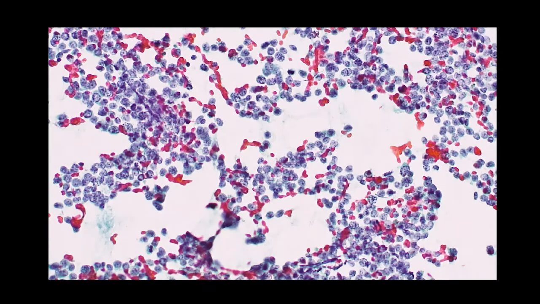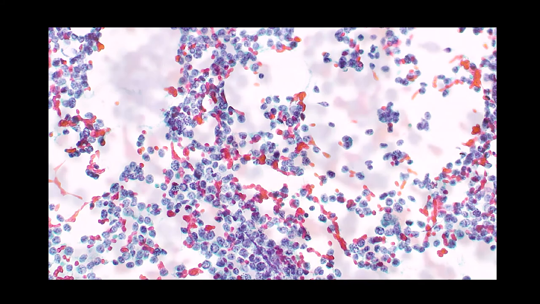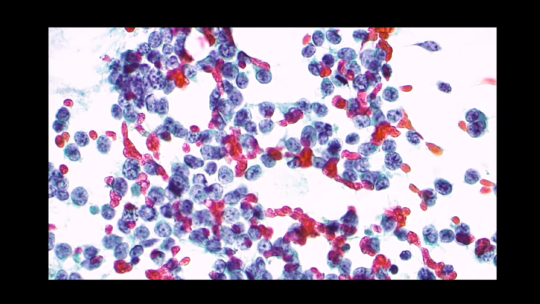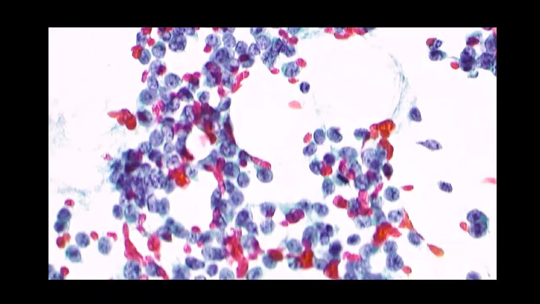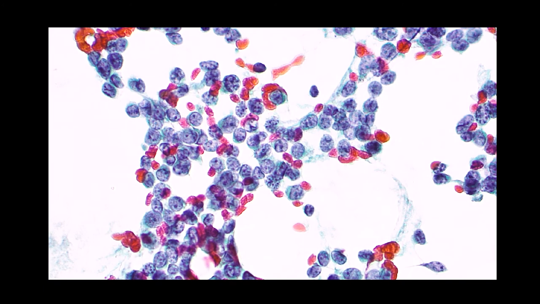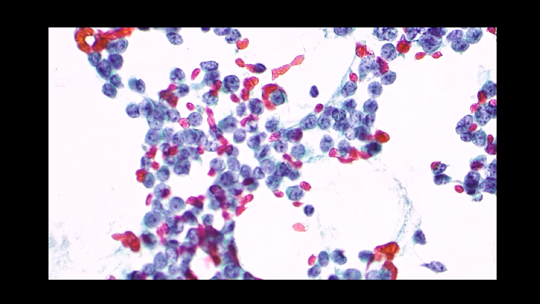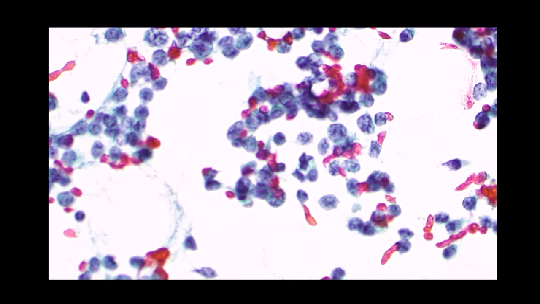This is a pap stain. You can see very little cytoplasm on this. It looks almost like bare nuclei, but in places I think you can see a little bit of fragile blue cytoplasm around the cells. But they're very tightly packed, as you can see, and forming again those linear arrangements of cells.